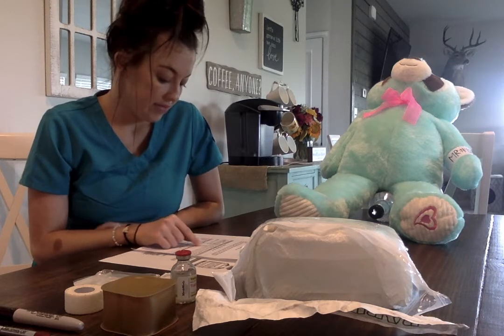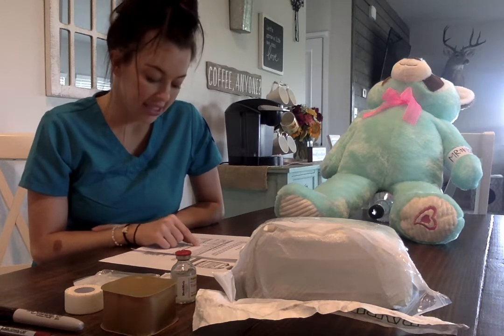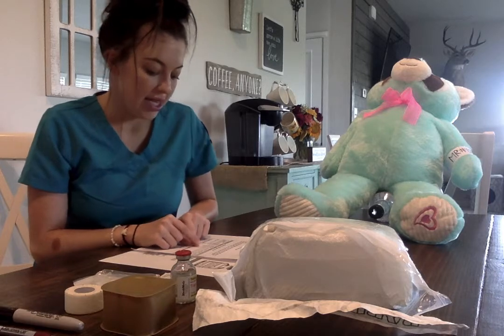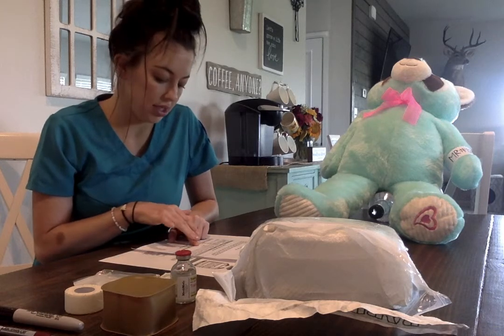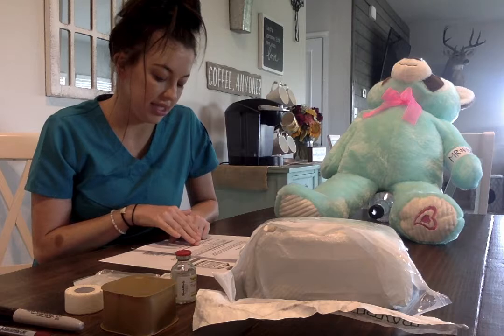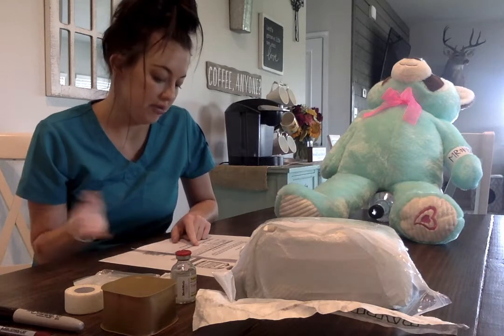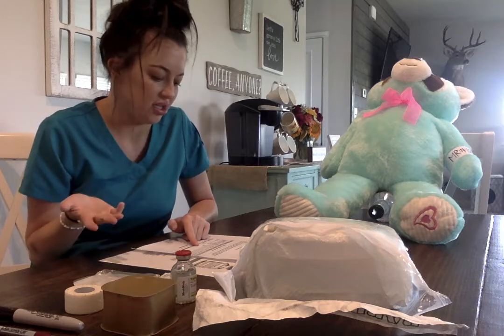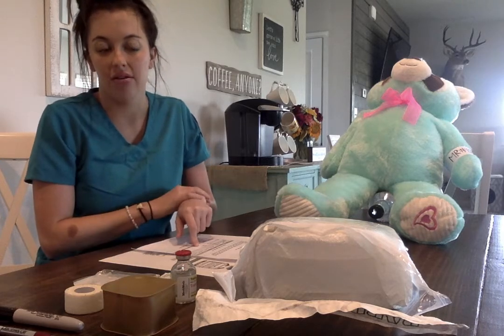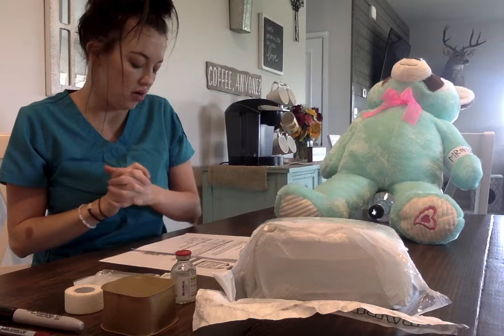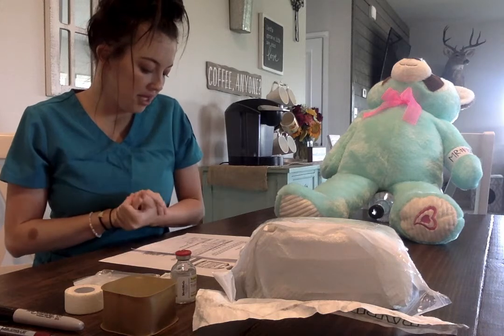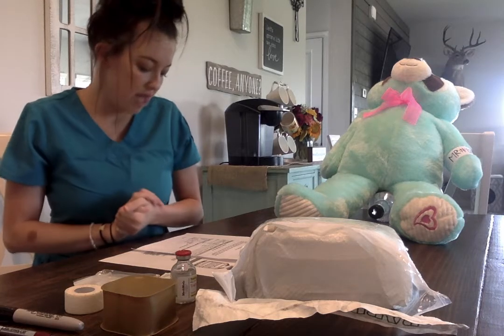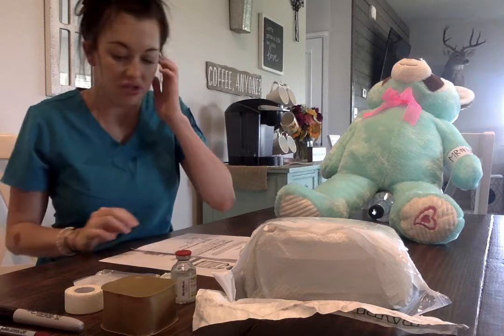That looks like it was given to him today at 7:15, and since it hasn't been 4 hours, I'm not going to give that to him, because it is 9 a.m. and it was last given at 7:15, and he's also at a 4 out of 10 pain. So I'm not going to give him the morphine, but I am going to give him the heparin, 5,000 units.